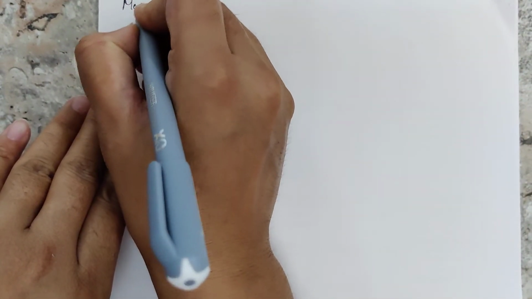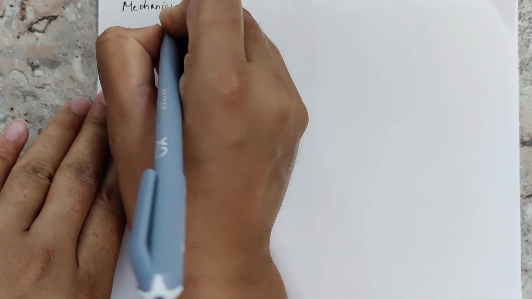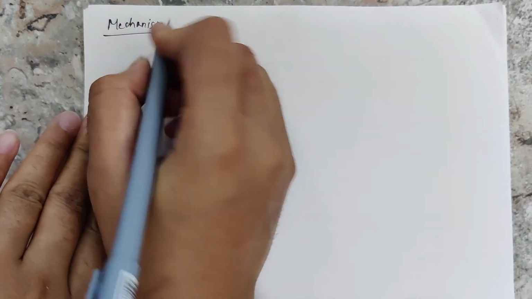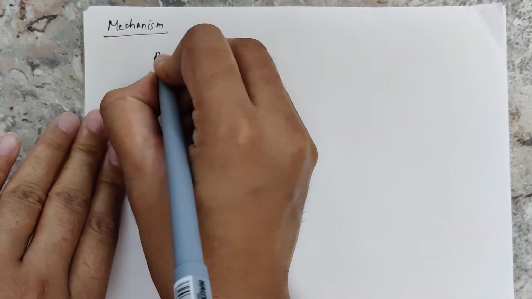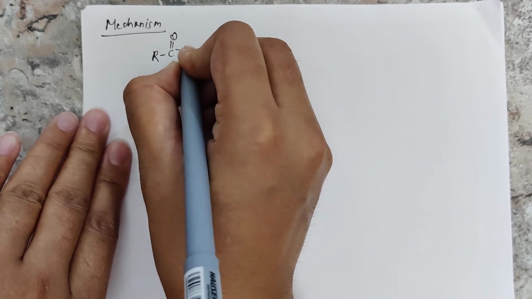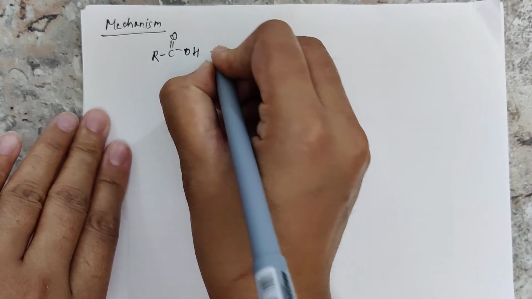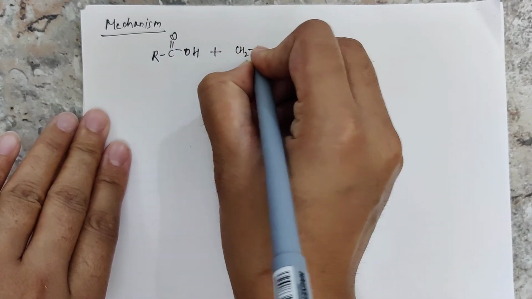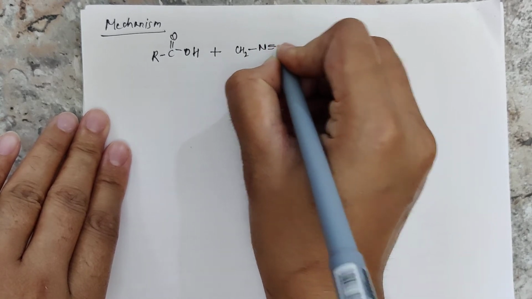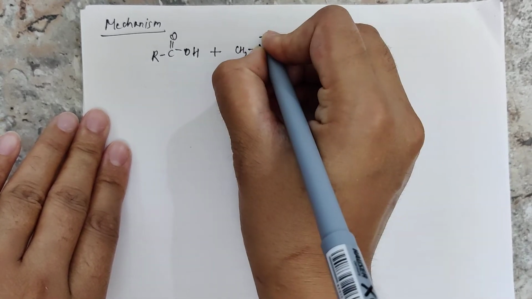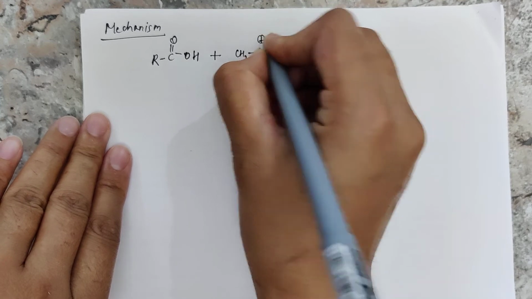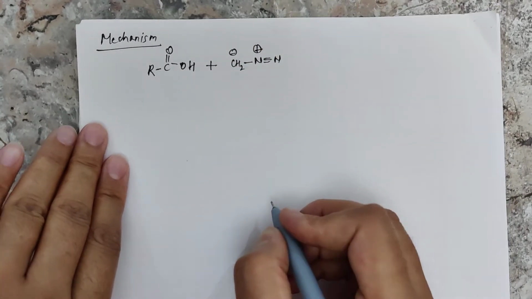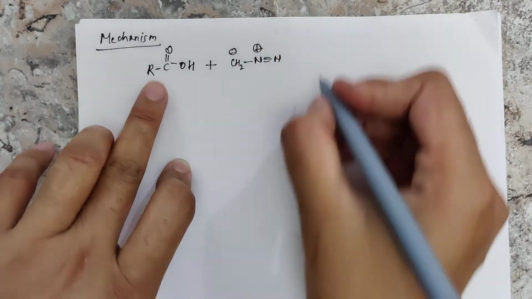If we talk about the mechanism, so let's say this is our carboxylic acid and this is our diazomethane. What happens?